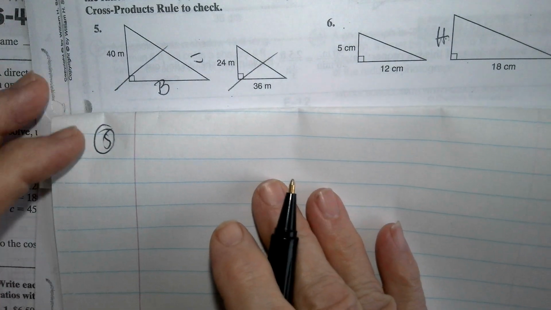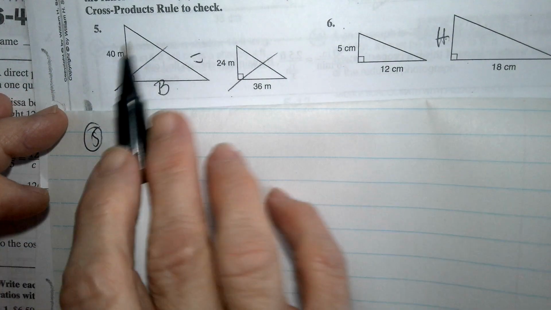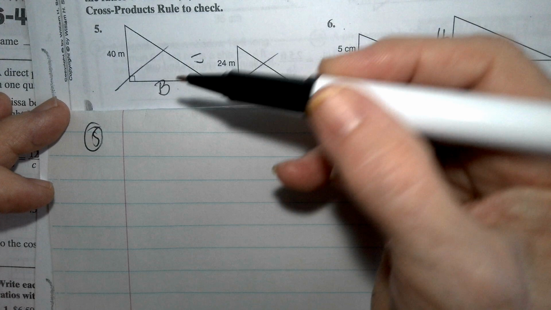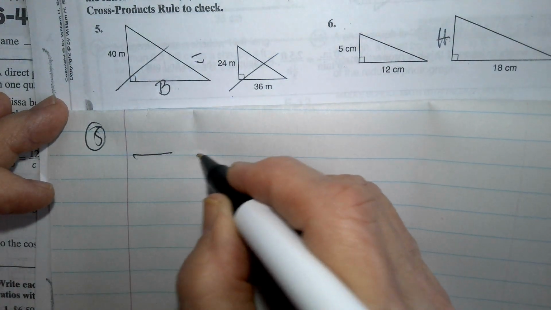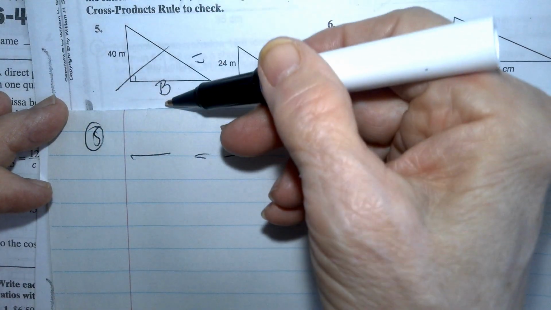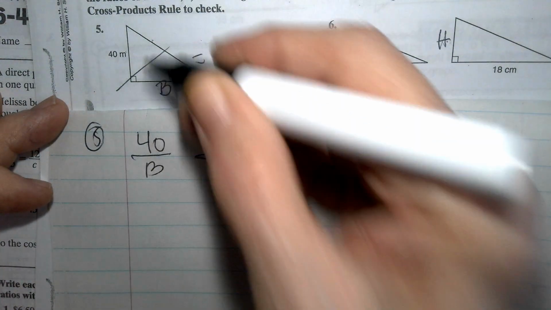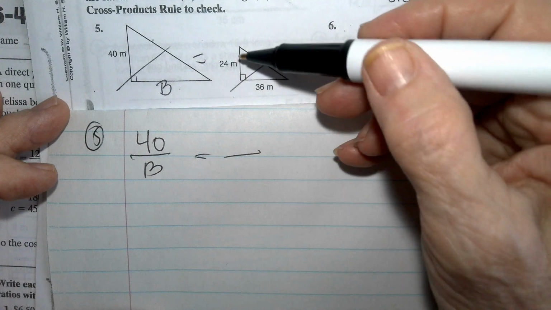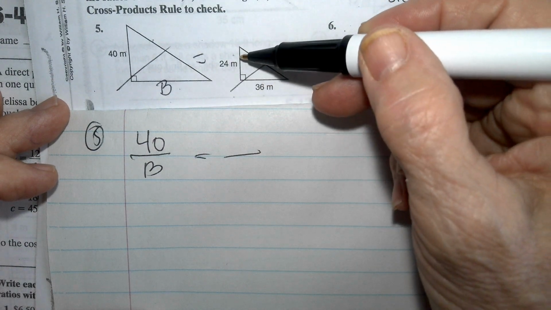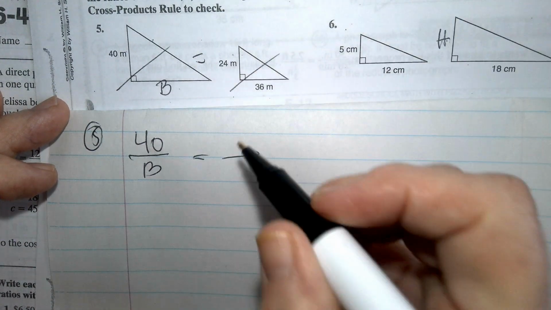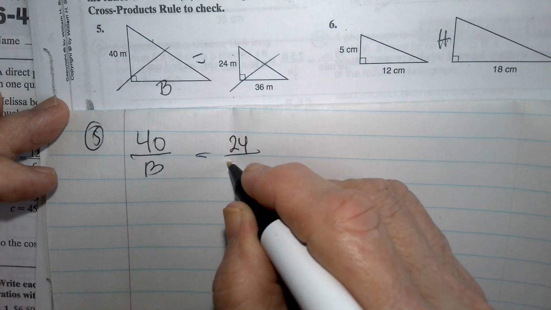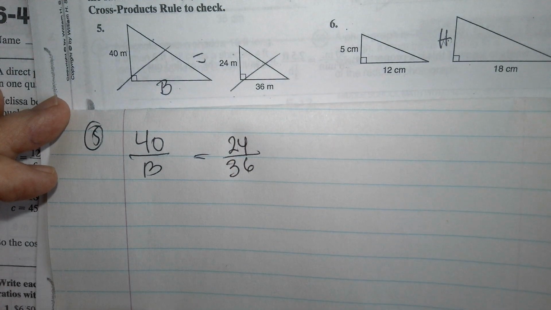So the number 5, and I'm going to keep the left on the left, the right on the right. I'm going to put, for my first fraction, guess what? 40 over what? 40 over b for my left one. And then for the right one, guess what I'm going to write? 24 over 36. Okay, but hold on just a second.